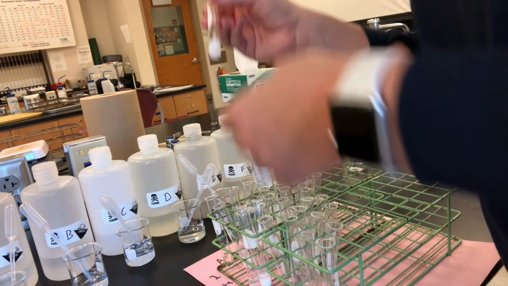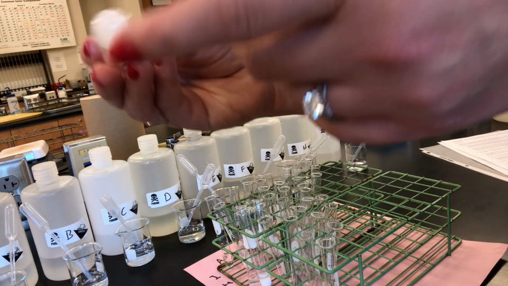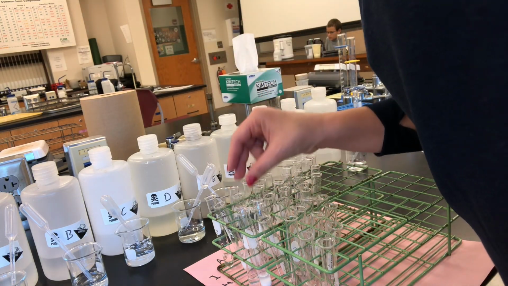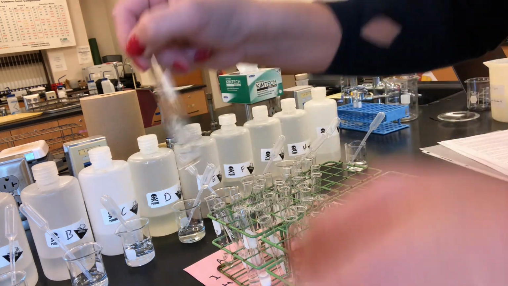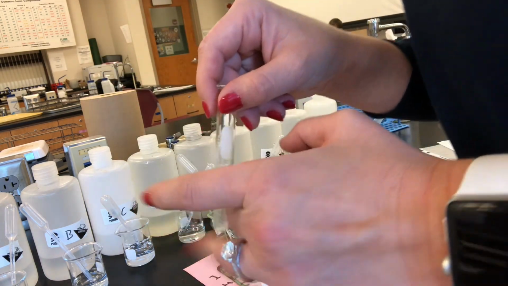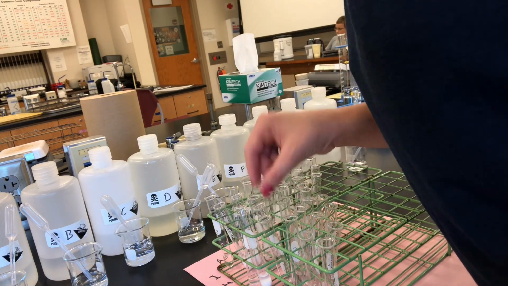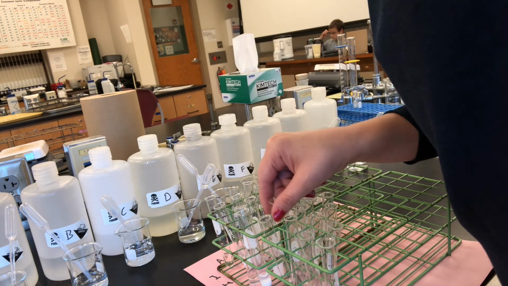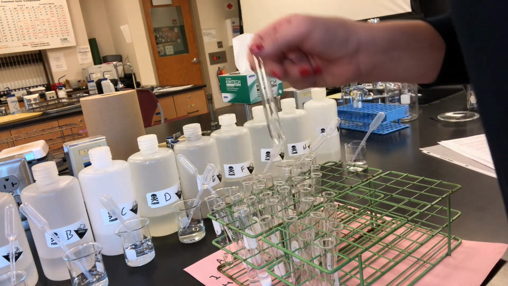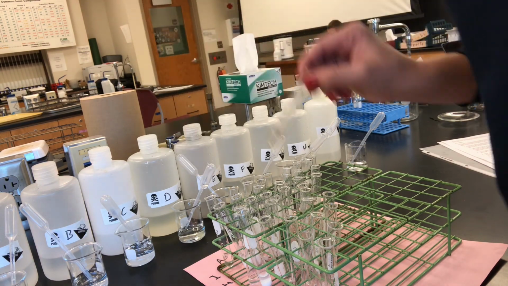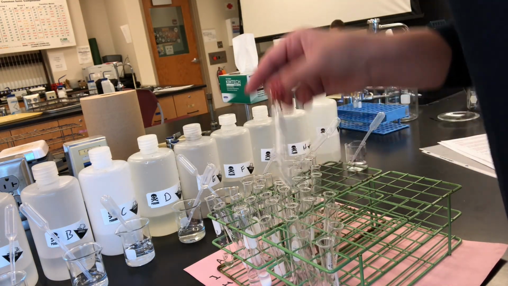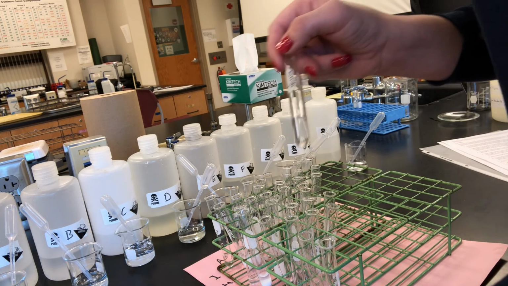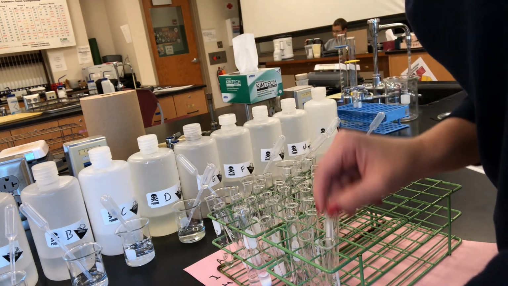B and I, got nothing. B and H, definitely got something thick and sludgy in there. B and G, looks like nothing. B and F, white precipitate formed. B and E, no change. B and D, no change. B and C, no change.